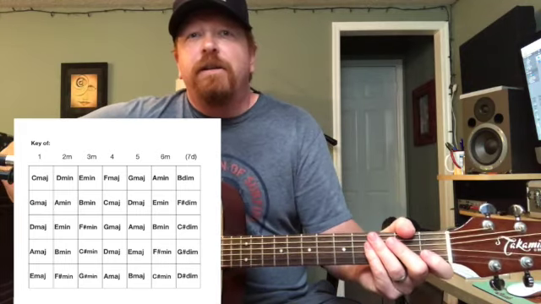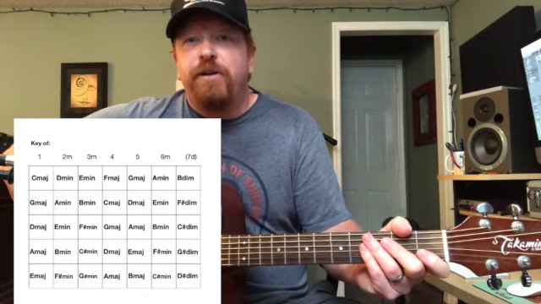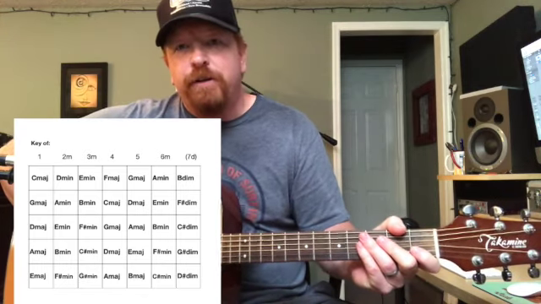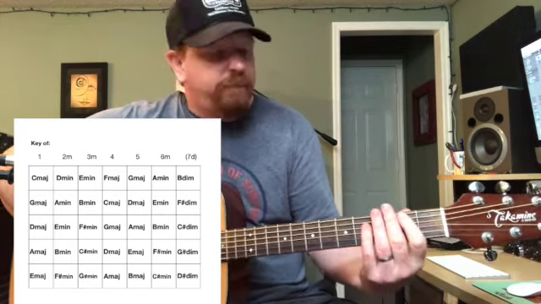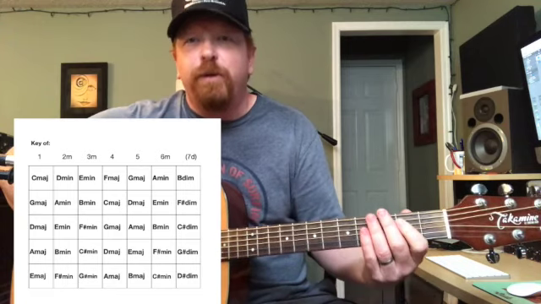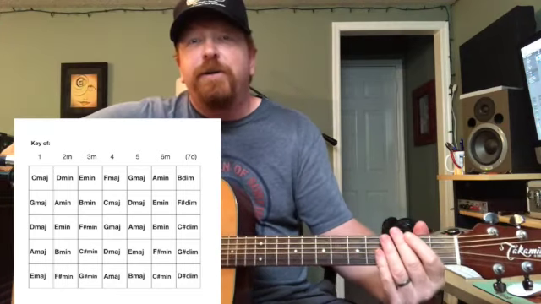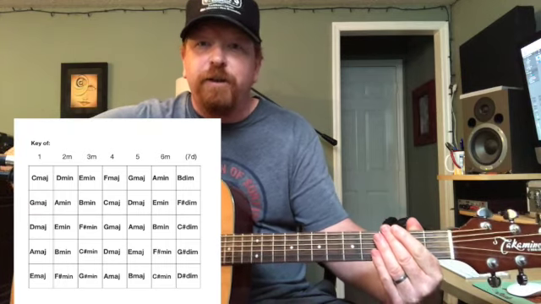So try this in all these keys and make sure that you know them backwards and forwards by their numbers, by their letters, by the shape it's on the guitar. There will be some bar chords. But when you do sit down to write a song, just remember all these rules can be broken. Experiment, use your ear. That's the main thing.